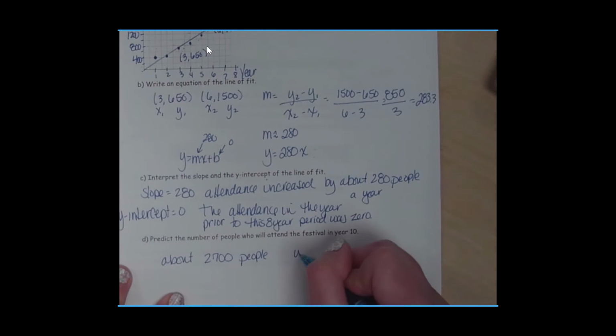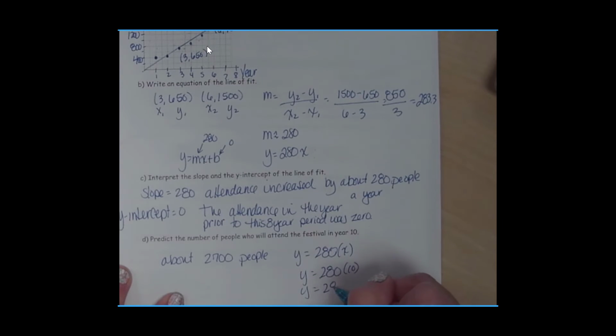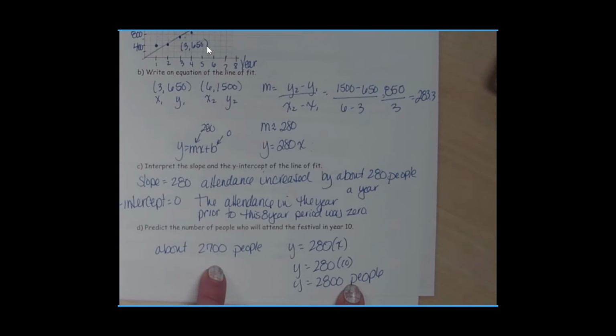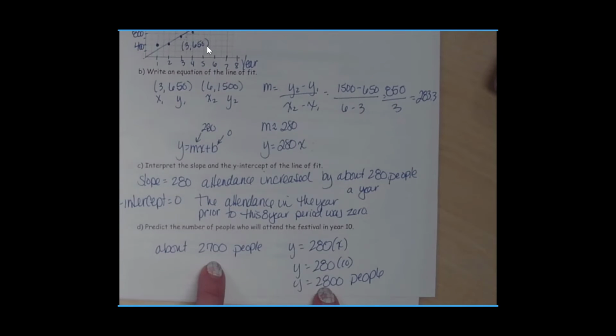Or if I were to use my equation, I'd have an estimate of, multiply by 10, 2,800 people. So as you can see, your answers may vary depending on what equation you use, and that is okay. They are still pretty darn close.